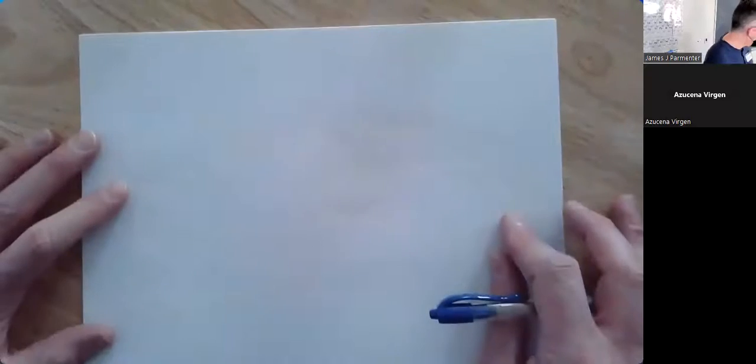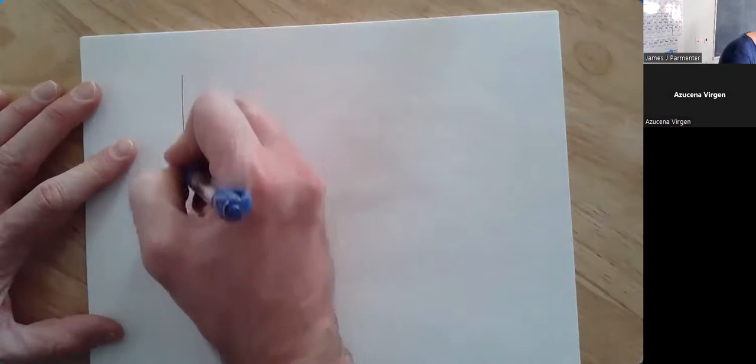Or you could do the shell method. So take the same region.